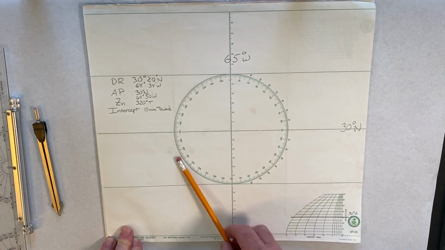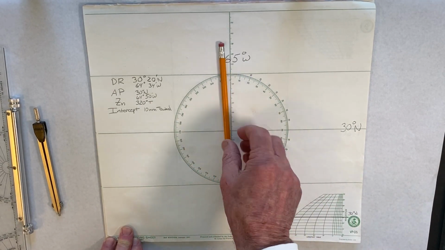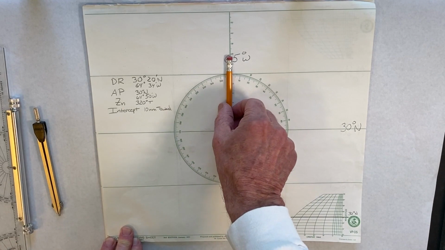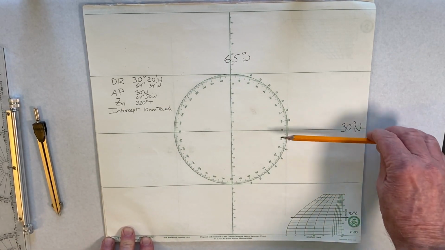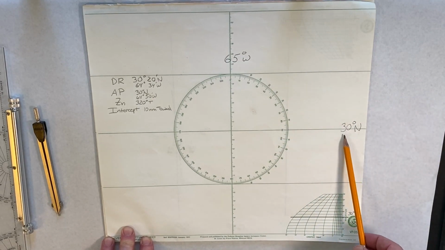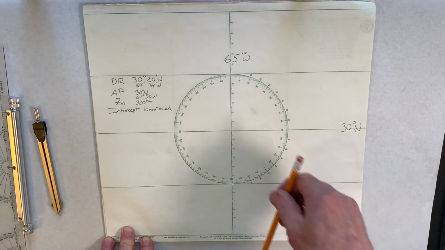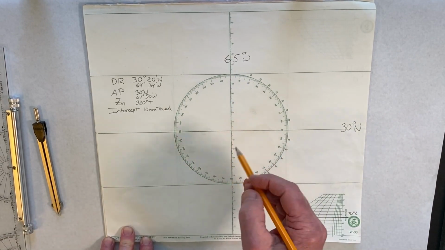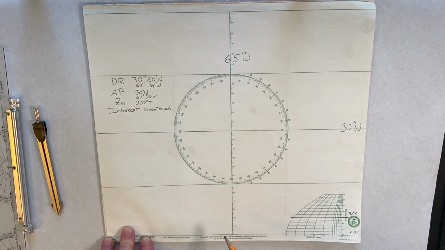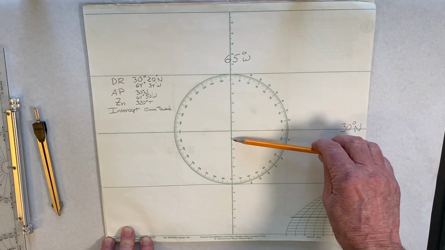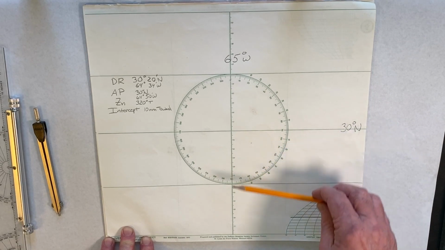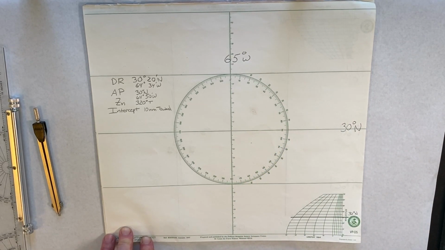We have a central compass rose here, which is measuring true degrees, that is from 0 degrees all the way around to 360, no variation on this plotting sheet. There's a central line of latitude, which I've labeled as 30 degrees north, and there's a central line of longitude that I've labeled as 65 degrees west. The central line of longitude also has the increments, the minutes of latitude noted, which is also equivalent to nautical miles. So we have a nice big mileage scale right in the center of the chart.